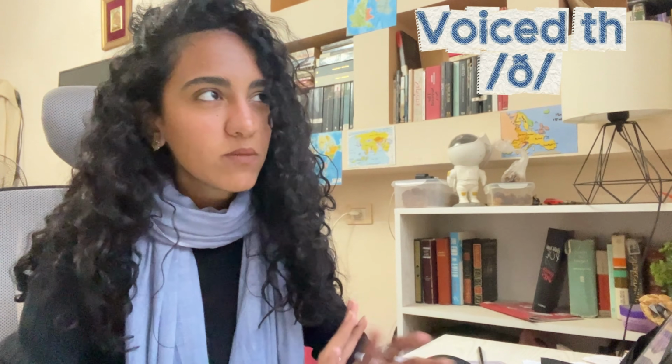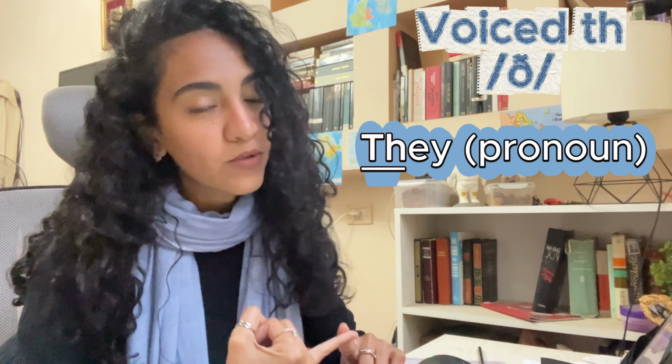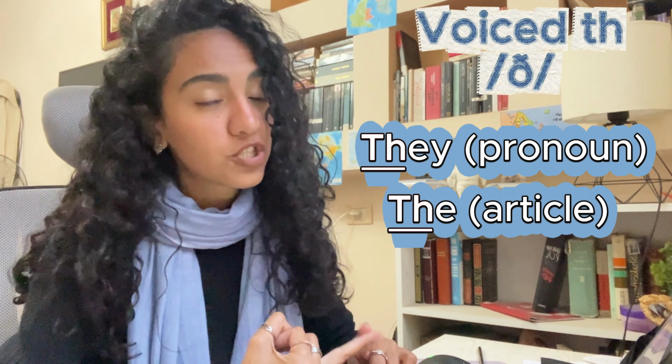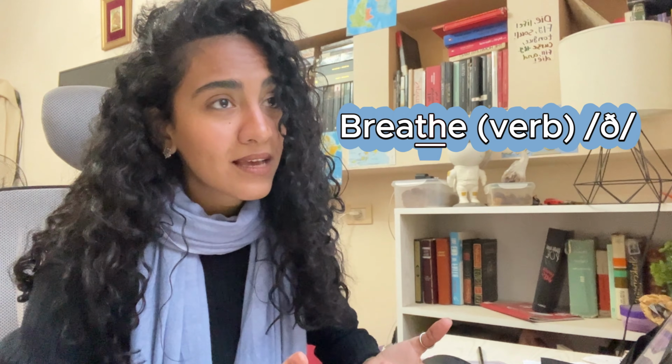Unlike the th sound, we usually use it with functional words. What do I mean by functional words? It's like they, so it functions as a pronoun, like the, it functions as an article. That's what we mean by functional. But still, there are exceptions. Like we said, the th sound comes with verbs, but breathe is a verb.